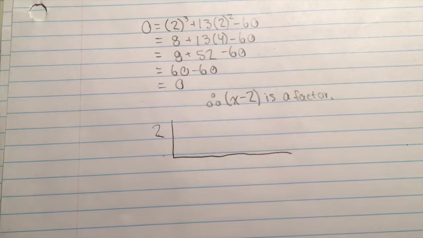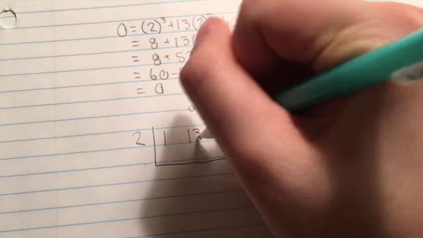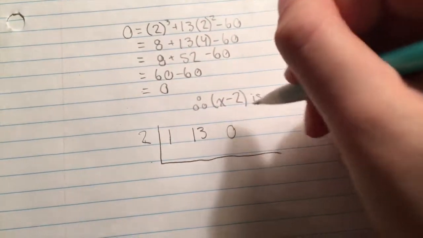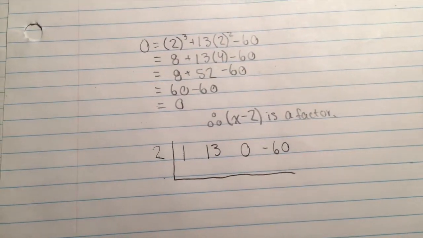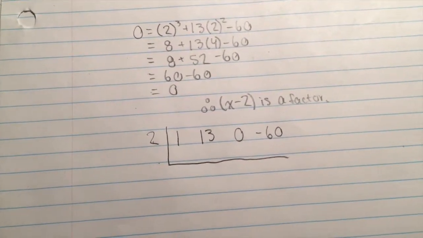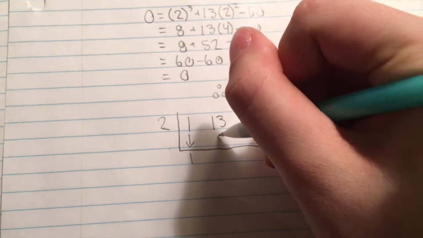So I will put 1, 13, 0 for the missing term, and negative 60. Now I will carry down the 1 and multiply it by 2, which gives me 2.